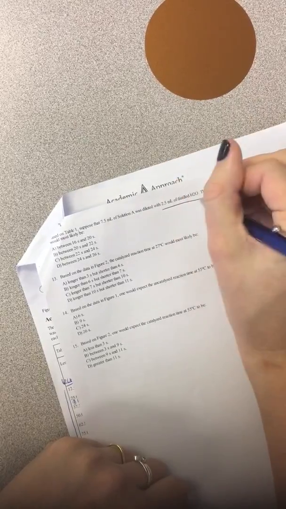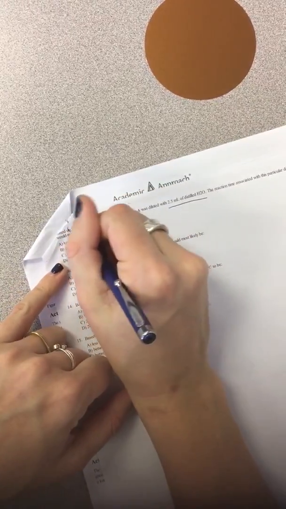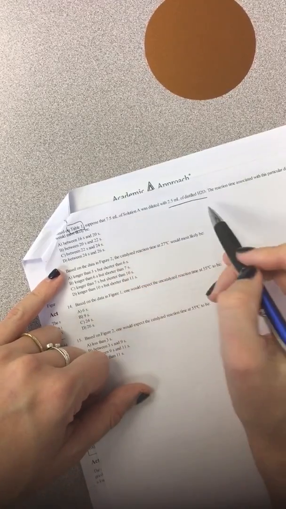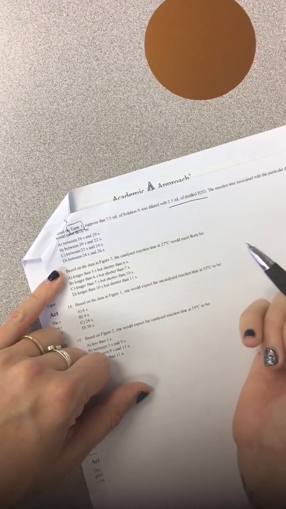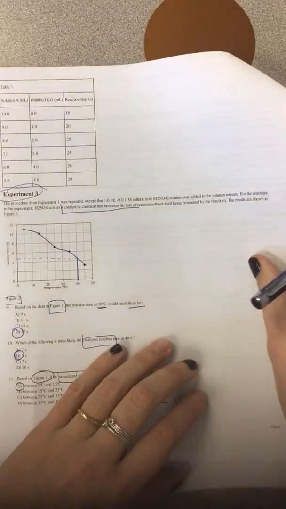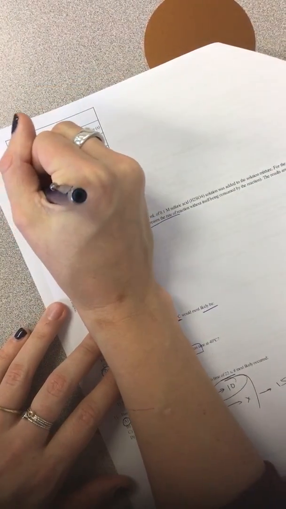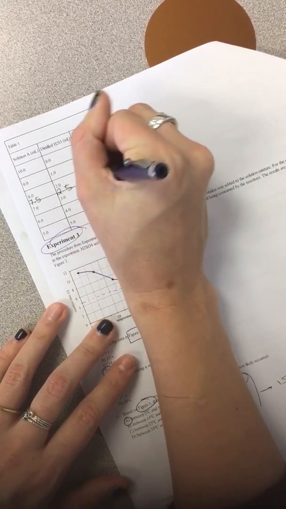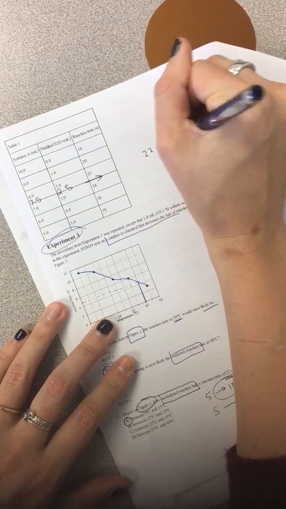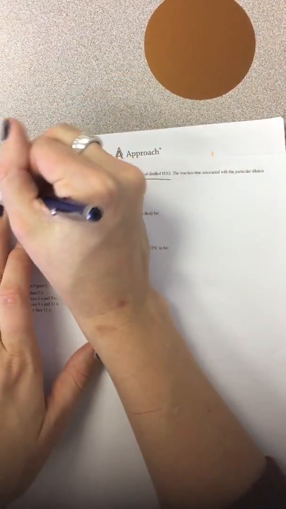All right, 12. Based on table 1, suppose that 7.5 milliliters of solution A was diluted with 2.5 milliliters of distilled H2O. The reaction time would most likely be. So let's find table 1, 7.5, 2.5. So that would be in between here, 7.5 and 2.5. So we're going to be in between 22 and 24, and that would be C.